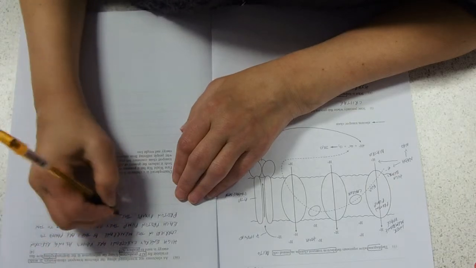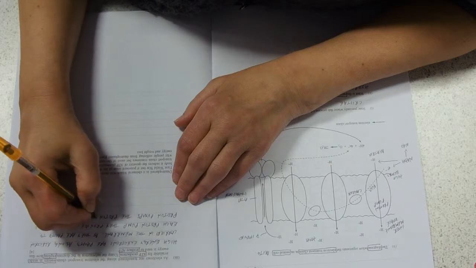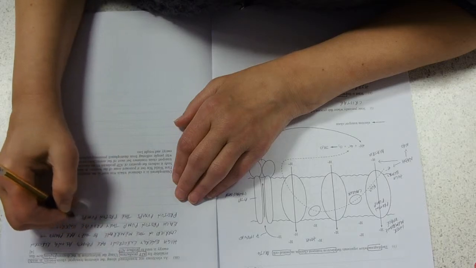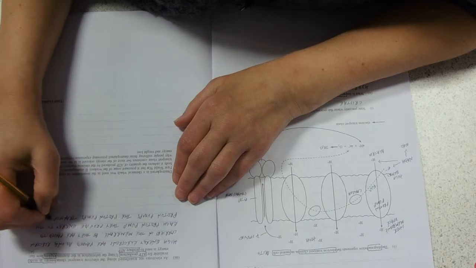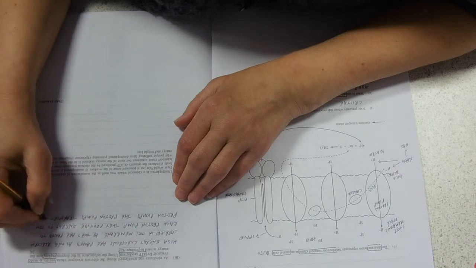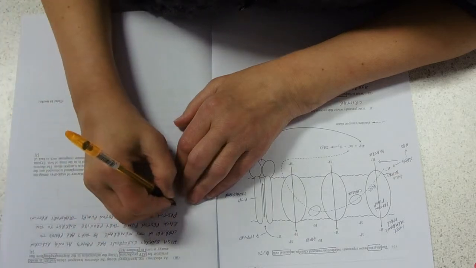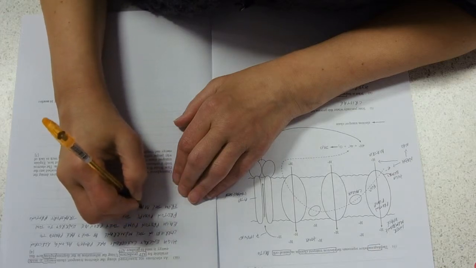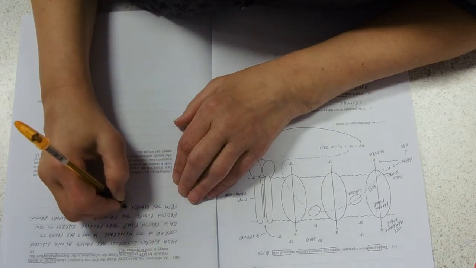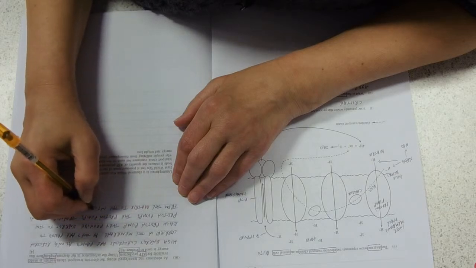Now this is where we had some issues. So the proton pumps transport protons from the matrix to the intermembrane space.